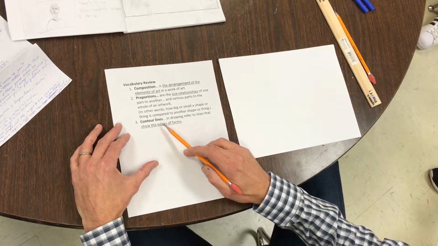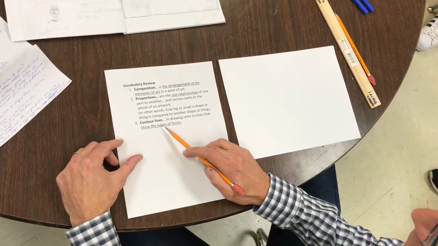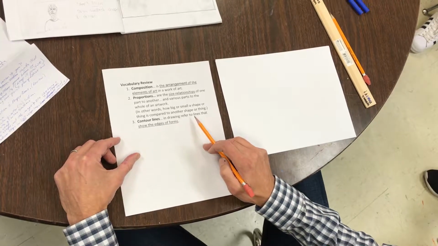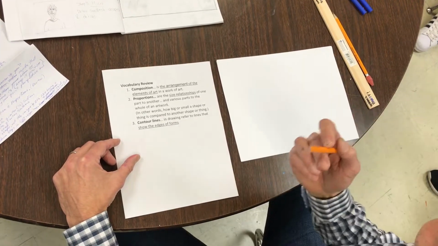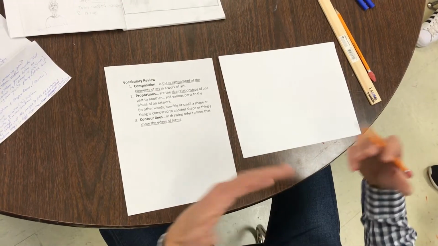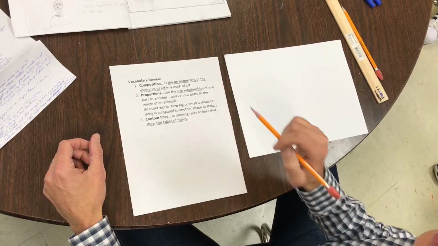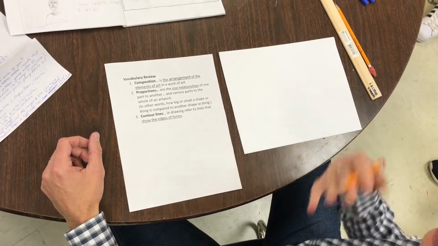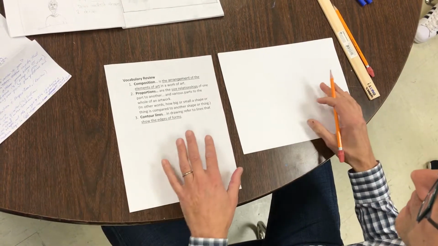Guys, you probably have a visual of what contour lines are. In drawing, it refers to lines that show the edges of forms. So it's not just the outline of something. It shows the edges of form, even inside an object, all right?